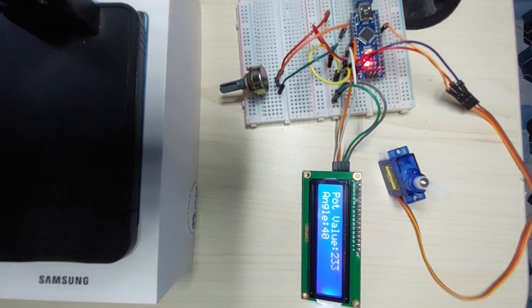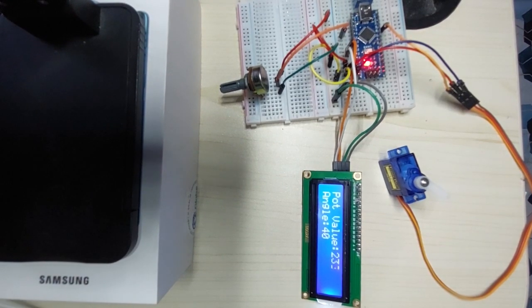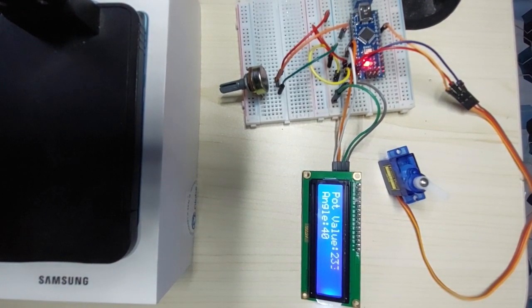So the potentiometer is positioned to have a value of 233, which scaled to 40 degrees, which the servo motor is also positioned at 40 degrees.